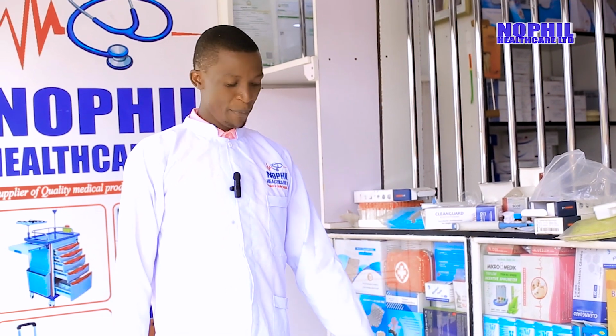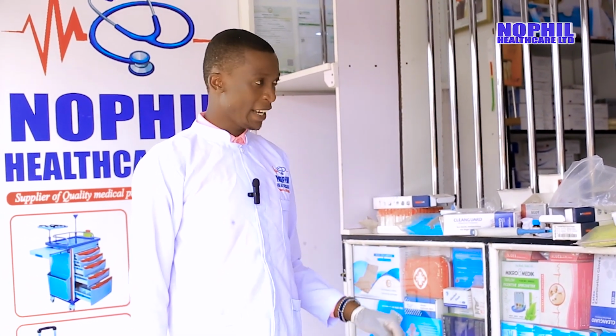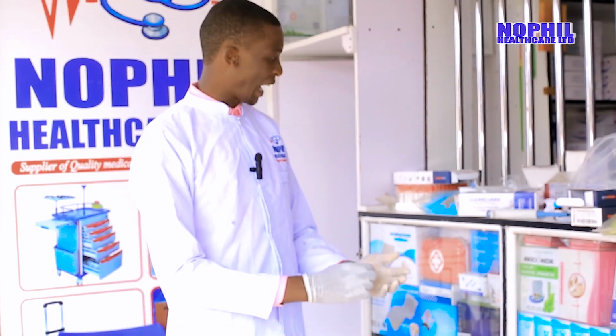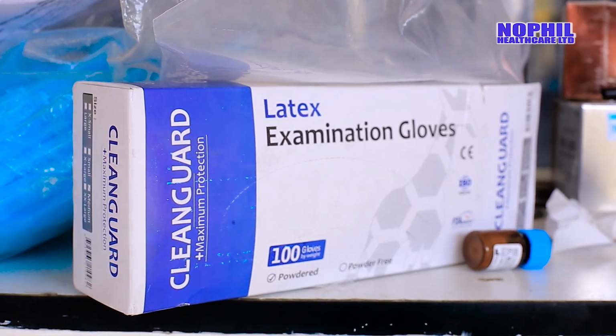What are some of the consumables that come hand in hand with the biochemistry? These consumables, all of them, we have them at Nofil Healthcare, and we sell them at affordable price. The first consumable, as you can see, is the one that I'm wearing, gloves. We sell them at affordable price.